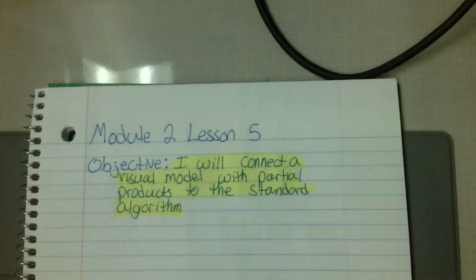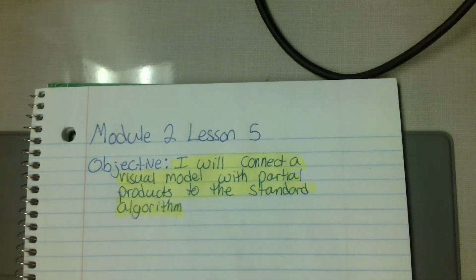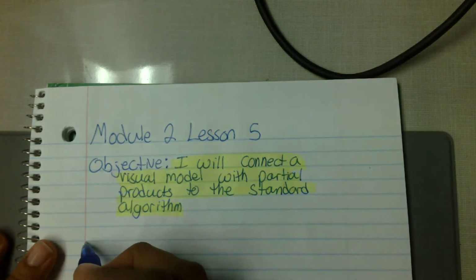Okay, so today, you guys, we're going to work on Module 2, Lesson 5. We are going to be making a connection between a visual model, so that's a picture we're going to draw, with partial products. The partial products, that means multiplication, to the standard algorithm. So we're going to do the visual model on the left side and our standard algorithm on the right side.